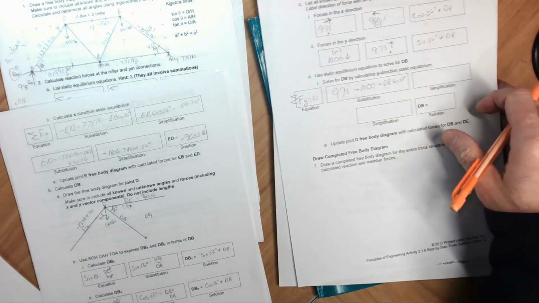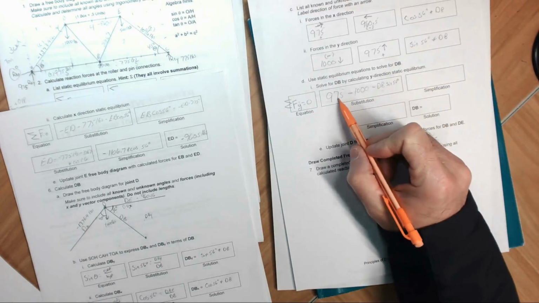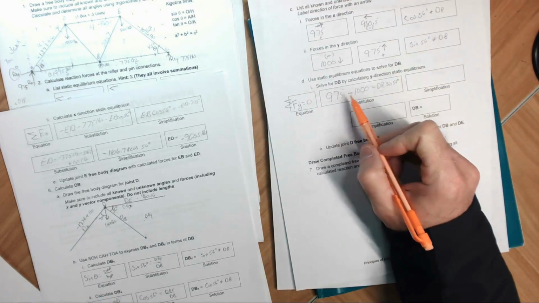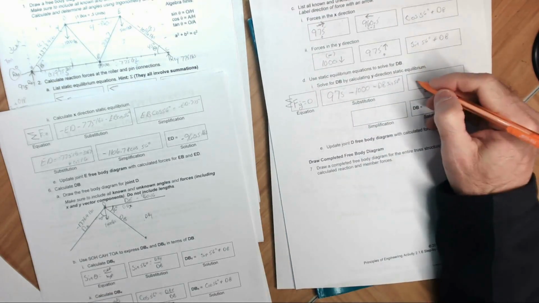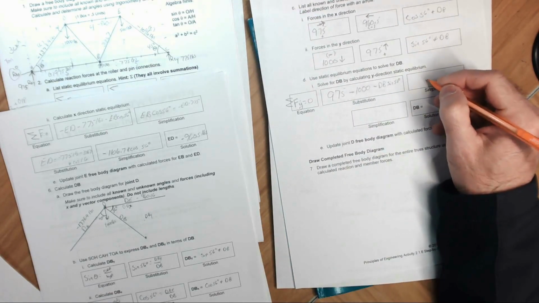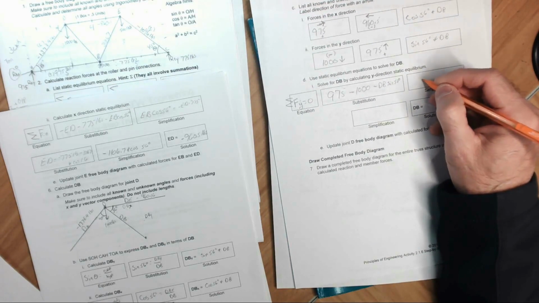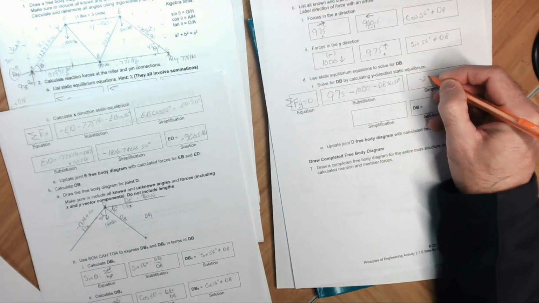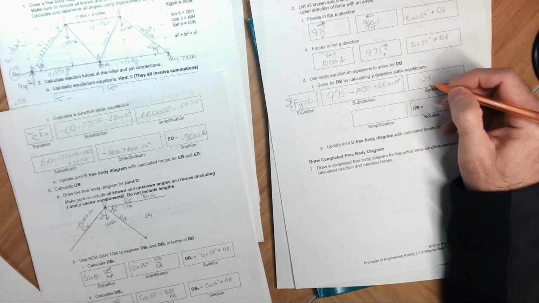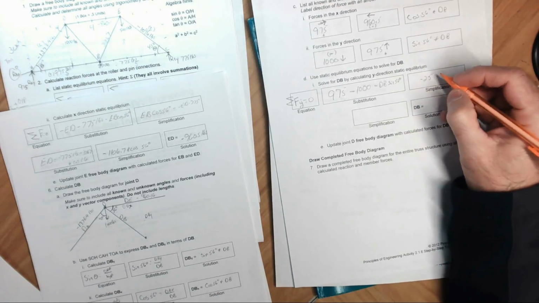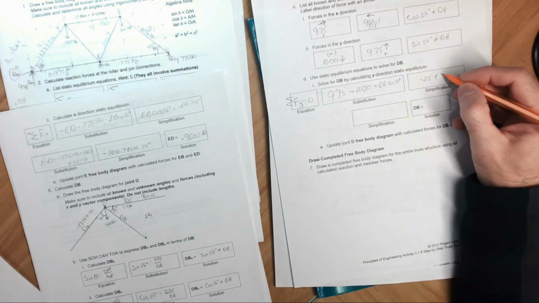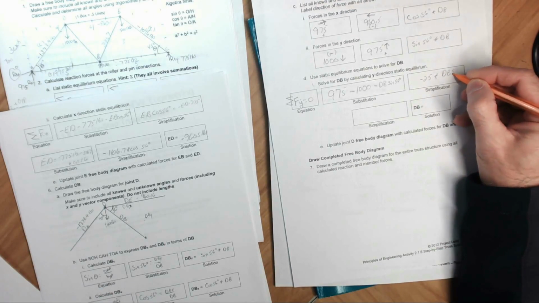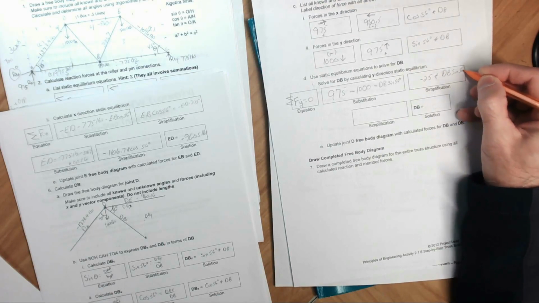So now we're going to simplify this. If you do 975 minus 1,000, you should end up with negative 25 times dB sine of 56 degrees.